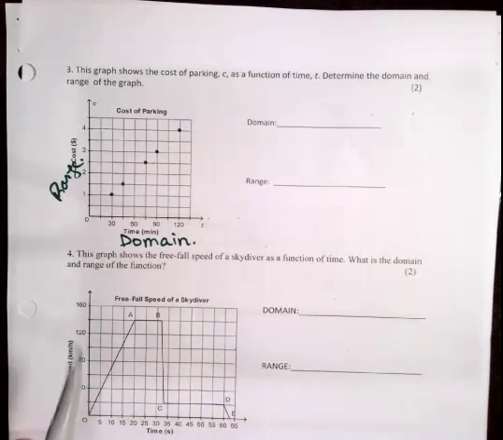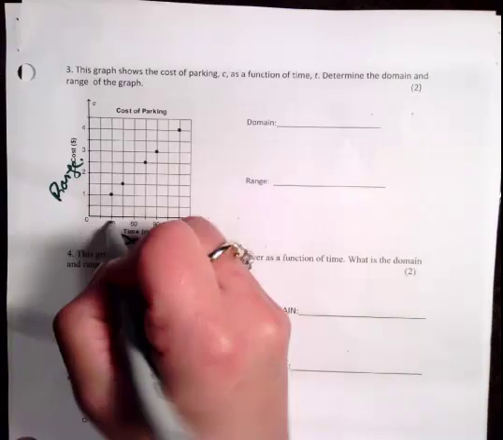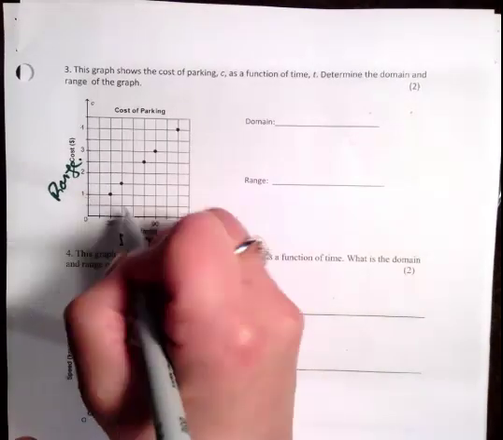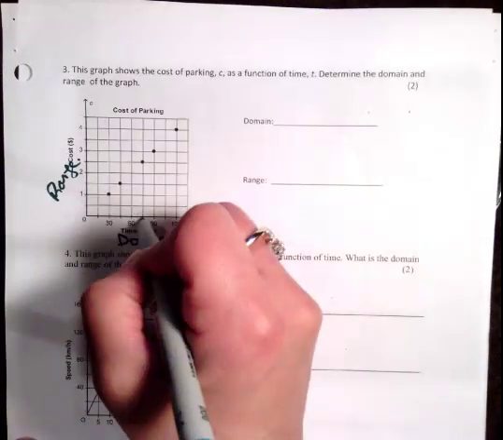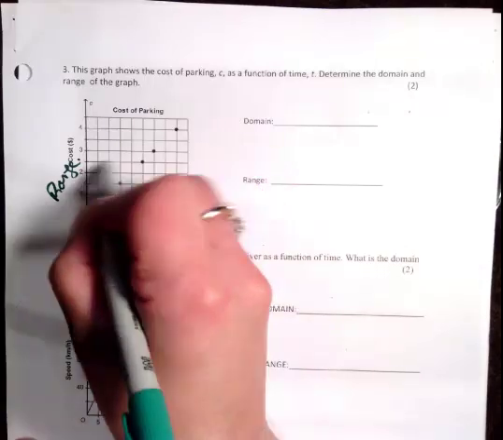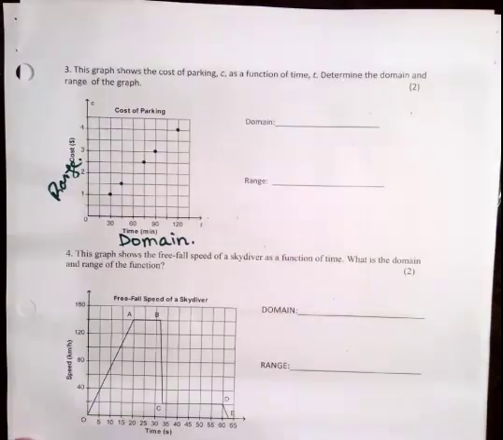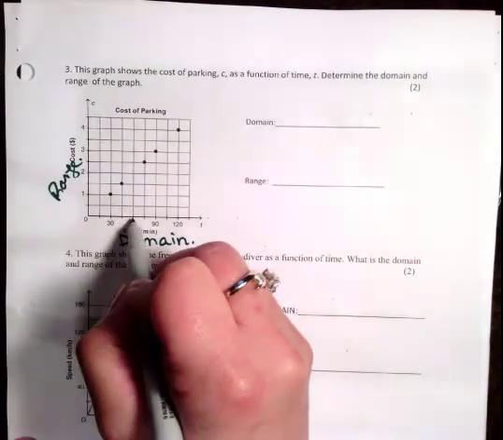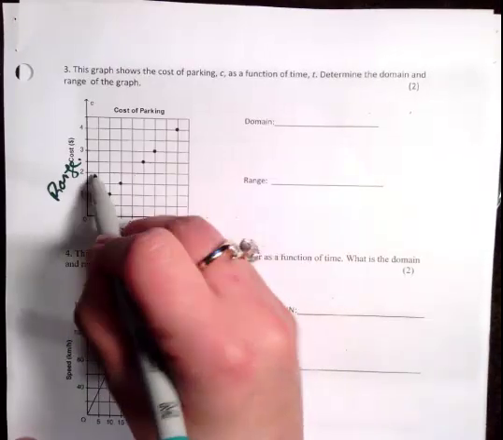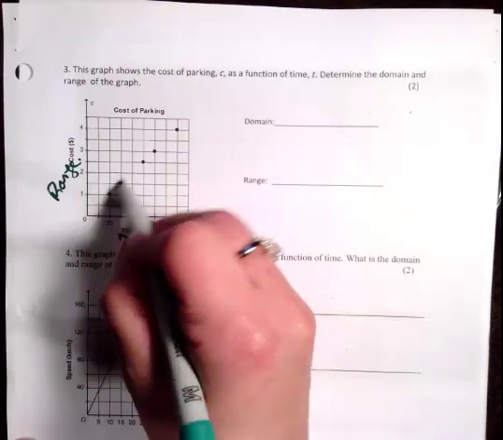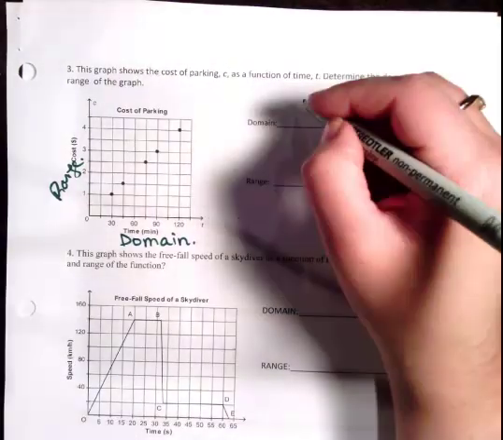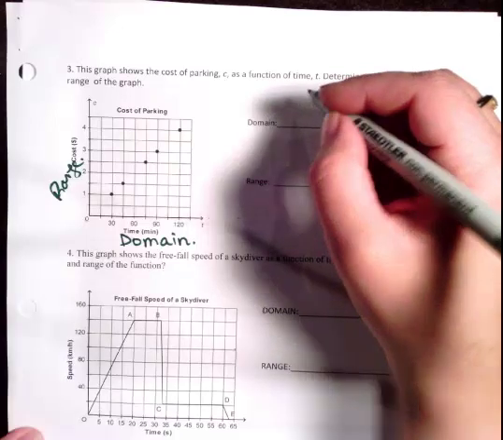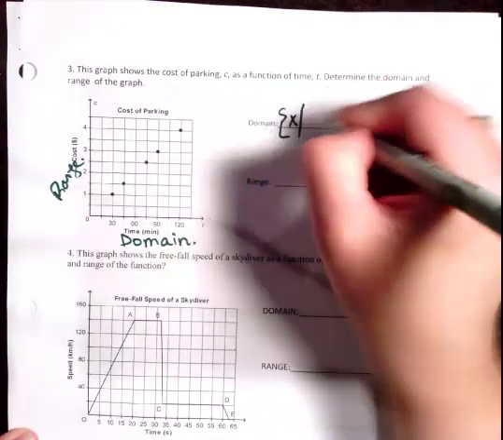It charges you in increments. So you park for 30 minutes, you get charged $1. You park for 45 minutes, you get charged $1.50. You park for 70 minutes, they charge you $2.50. So they don't care if you're staying there for an hour exactly. They're not going to charge you $2 because there's no dot there.